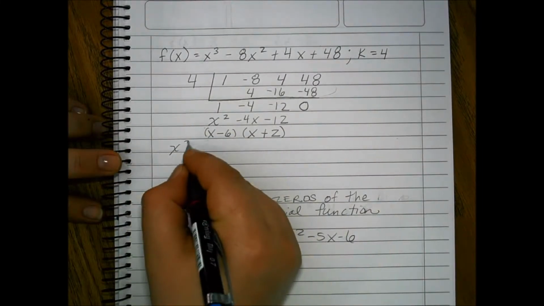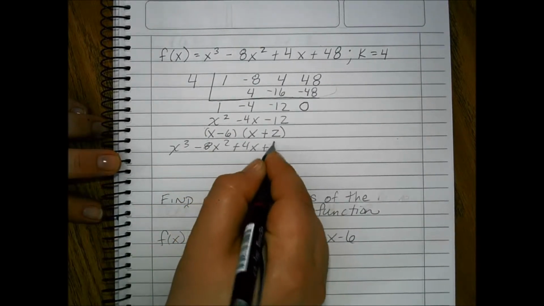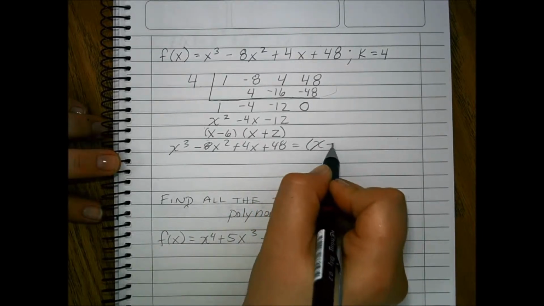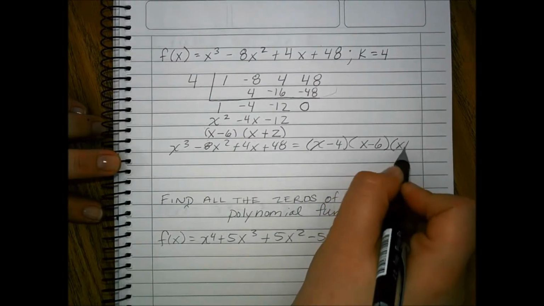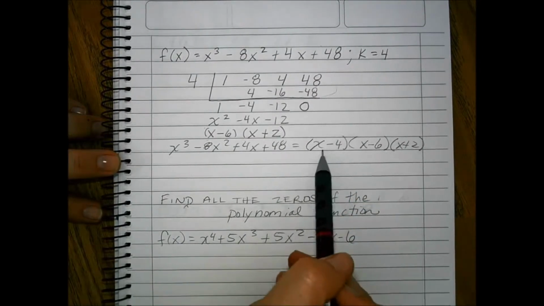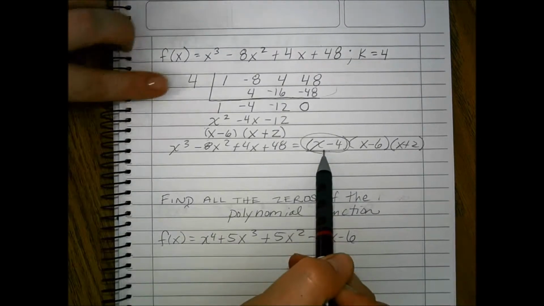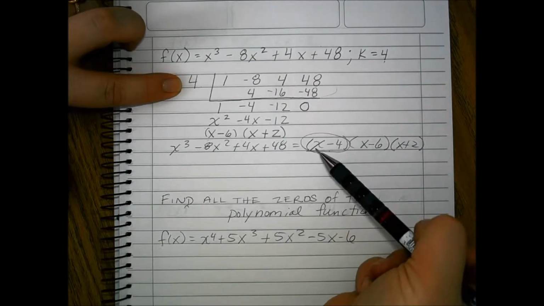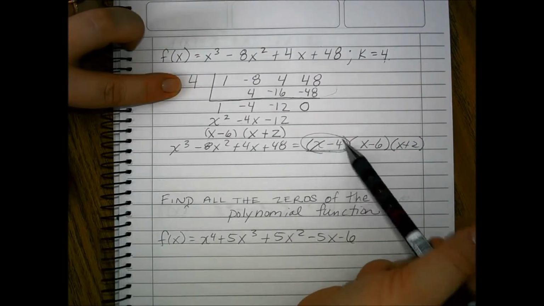Our factorization of x cubed minus 8x squared plus 4x plus 48 is x minus 4, x minus 6, x plus 2. Just to clarify, whenever you are writing a factor based on a given 0, remember that this 0 has to make the factor equal to 0. So positive 4 as an input produces 0.